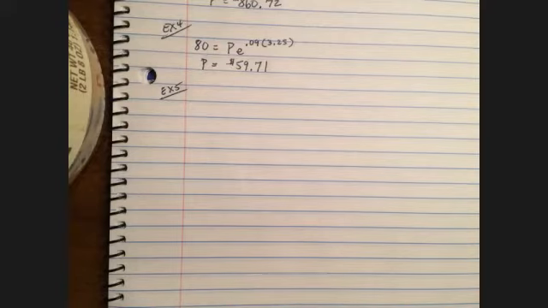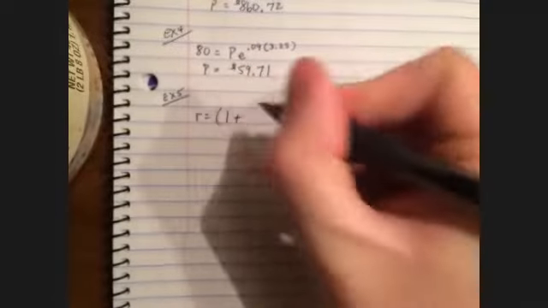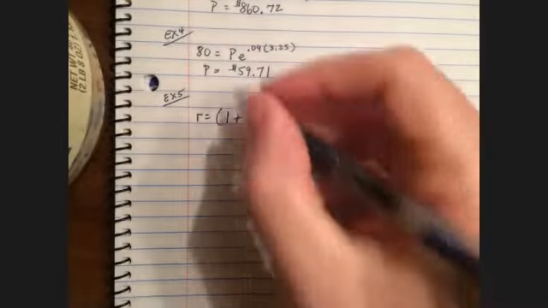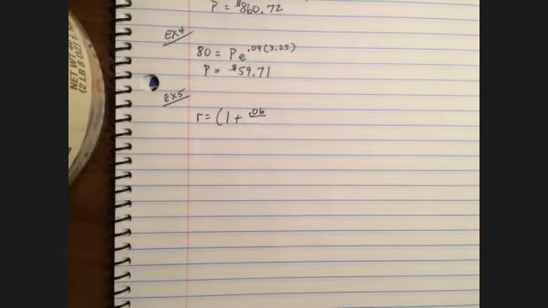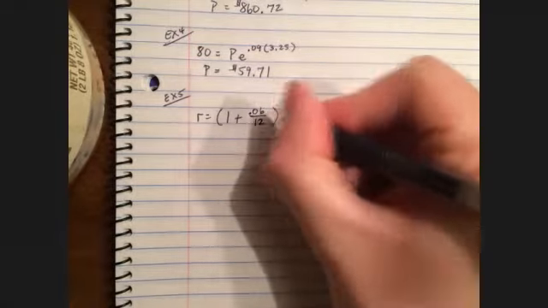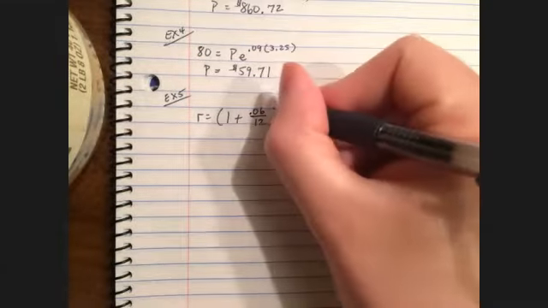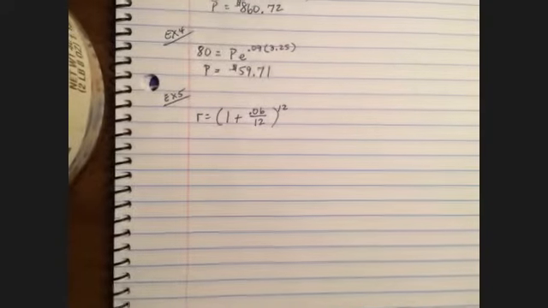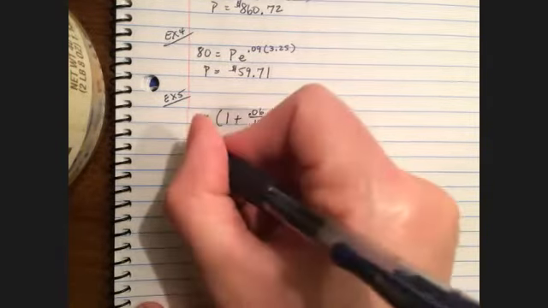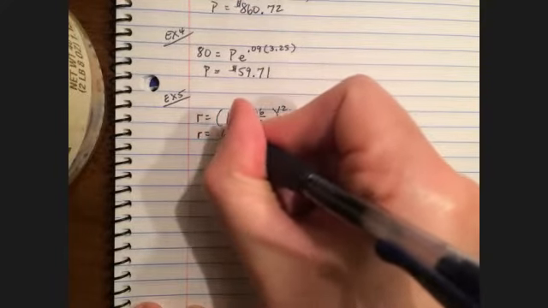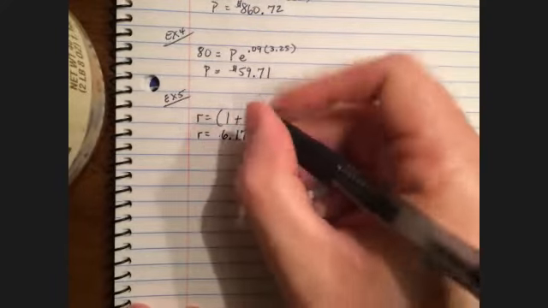Okay, example 5 is asking for the effective rate of interest. So our effective rate of interest using our formulas is 1 plus our rate, which is 6%, so 0.06, compounded monthly, so over 12, raised to the power of n, which again is 12, the number of times it's compounded per year. And we're going to subtract 1 off of that. That'll tell us our effective interest rate, or rate of interest. Same thing. So r is 6.17%.